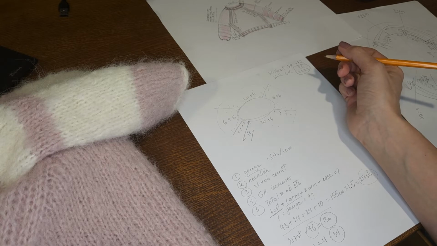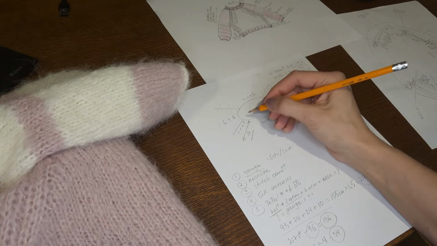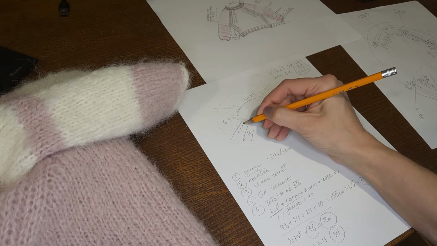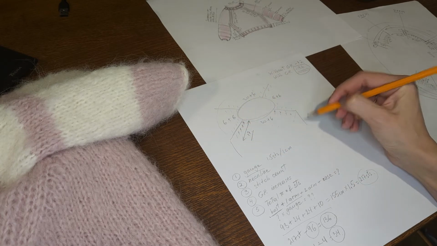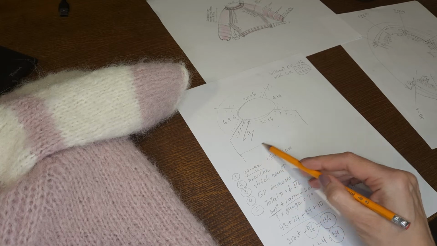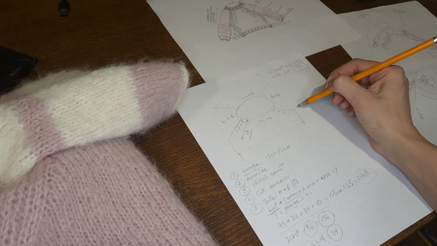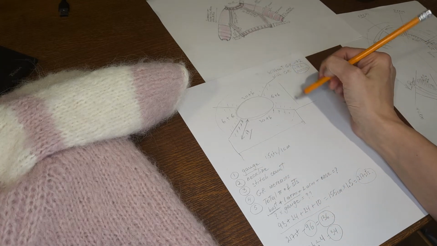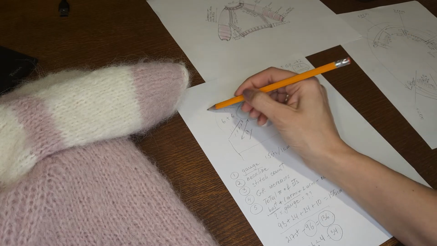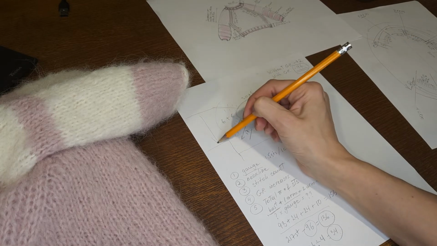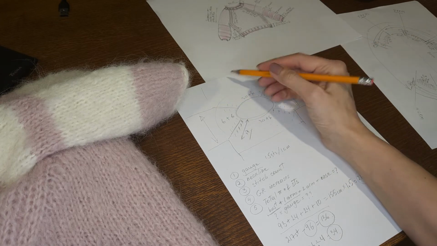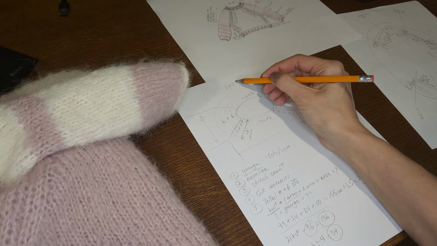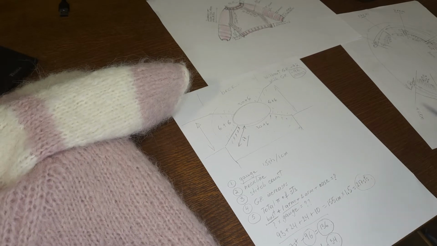for my size that I need to make on each side of the raglan line to get to the total number of stitches for the body of the sweater, for the sleeves, okay, and for the back, okay.